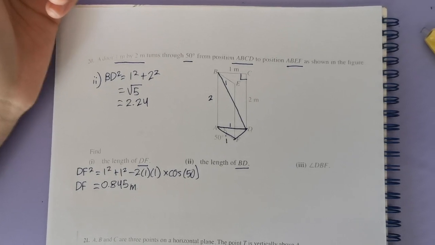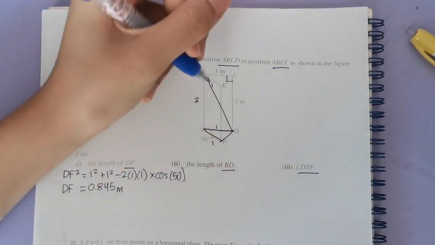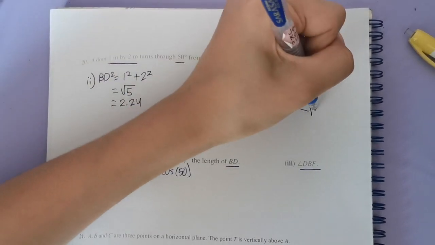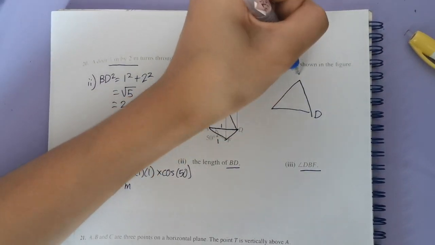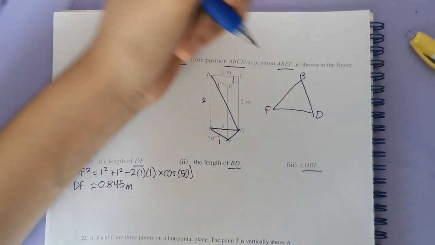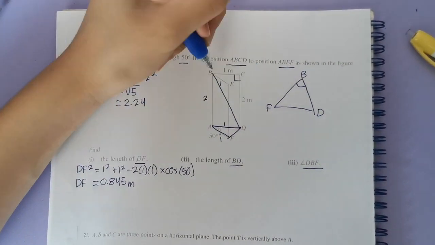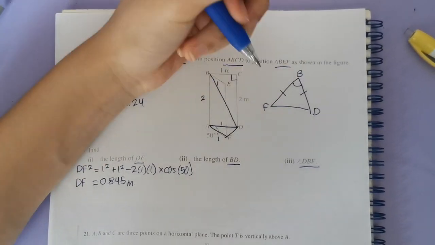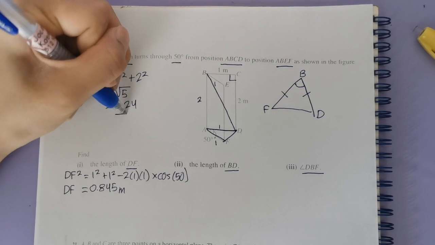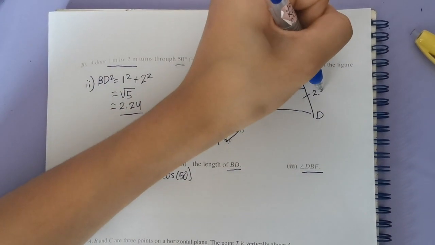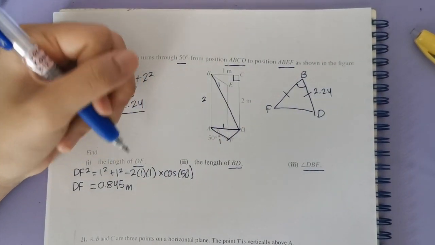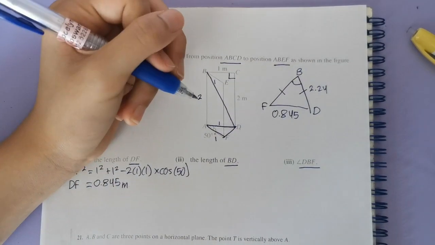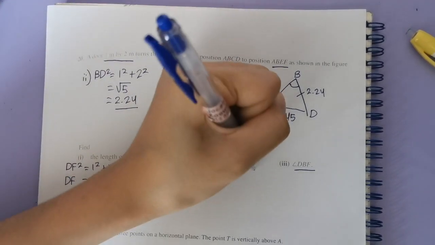And then DBF. So DBF will actually end up looking like this. So this will be D, this will be B, and this will be F. So what was this? We're looking for this. So BD and BF are actually the same thing. So as we found before, it was 2.24. So 2.24, and FD from our I question is 0.845. So what we're going to be doing is this.